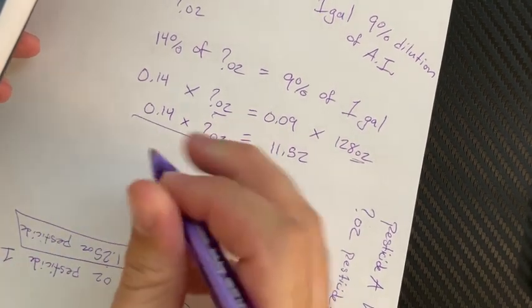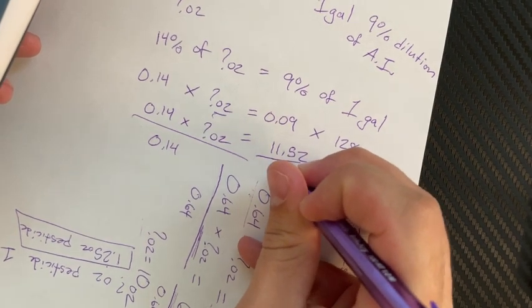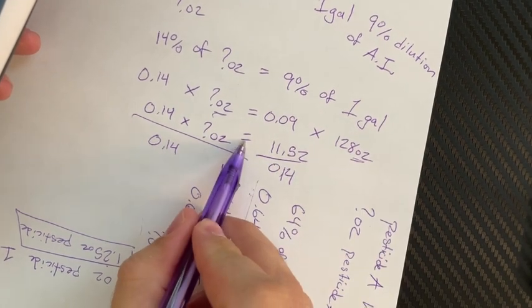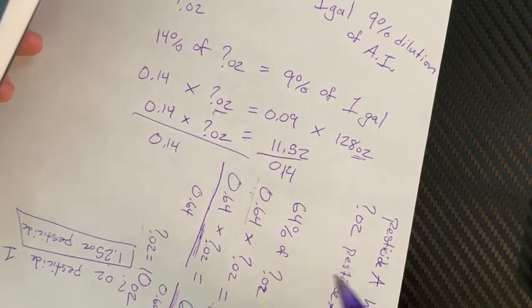Now we can divide by 0.14, divide by 0.14, because it's an equation, so we have to do the same thing on both sides.